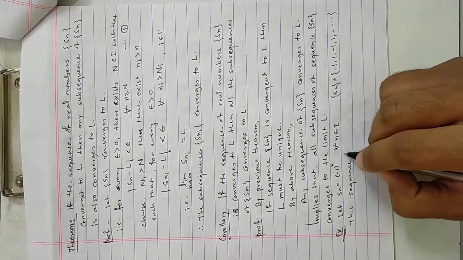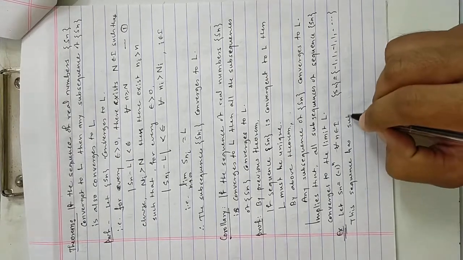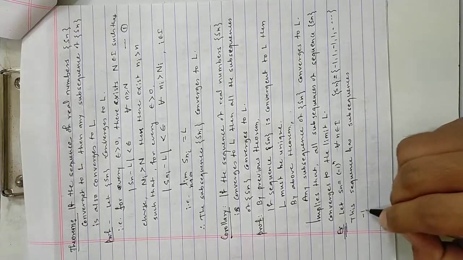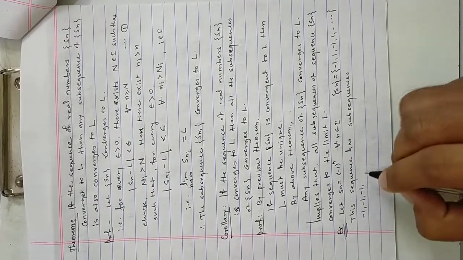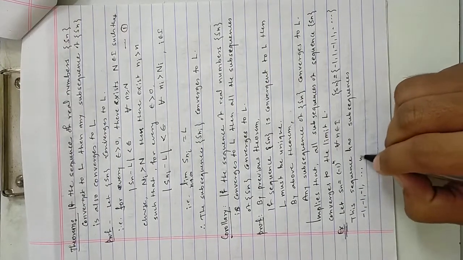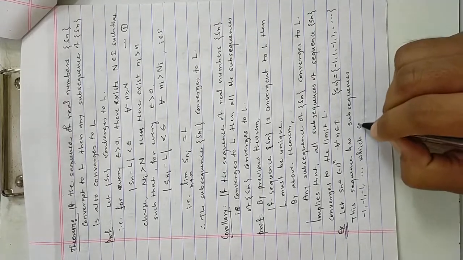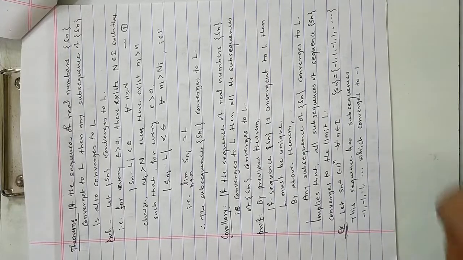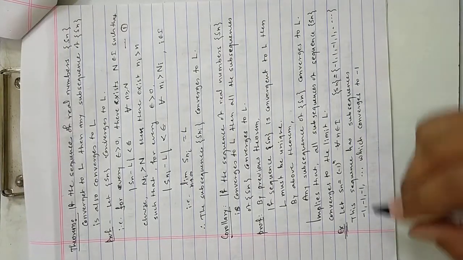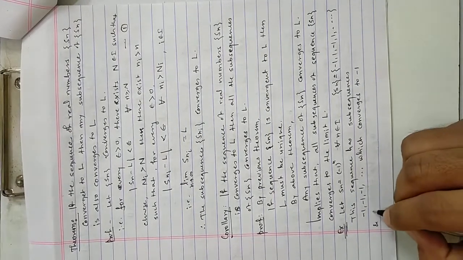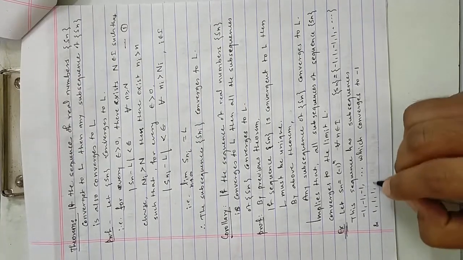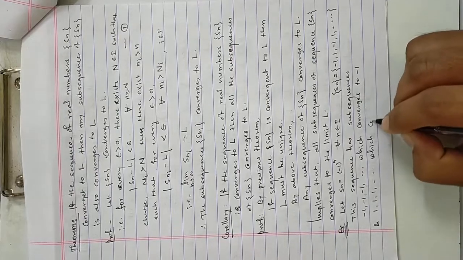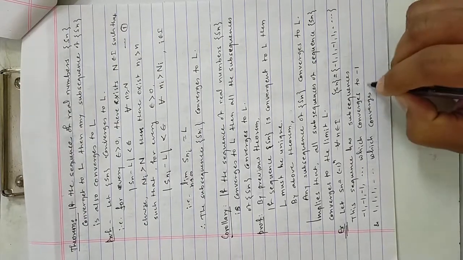So this sequence has subsequences -1, -1, -1, which converges to -1 because it is a constant sequence, which is a subsequence of Sn. And the second one is 1, 1, 1. It is also a constant sequence, which converges to limit 1.